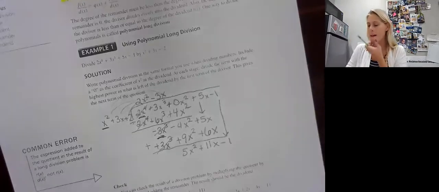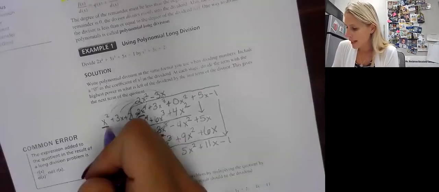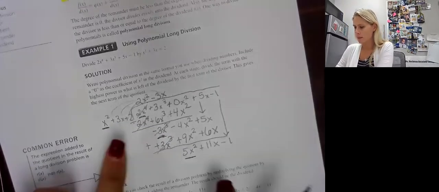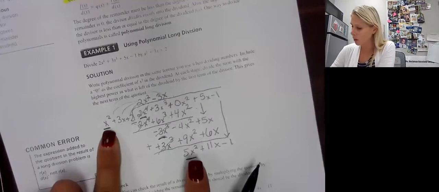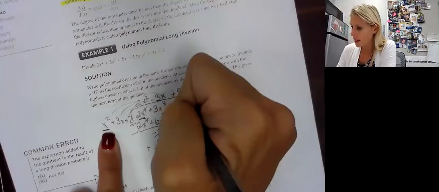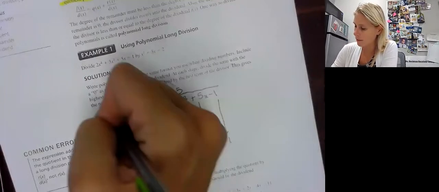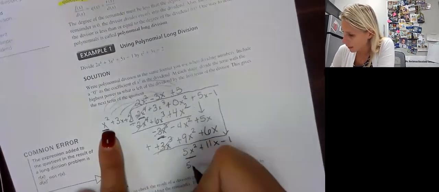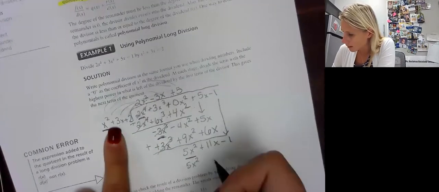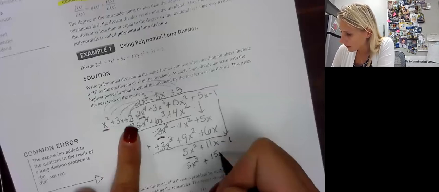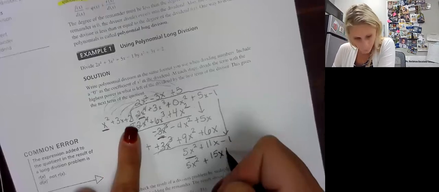Almost there, guys. What do you multiply x squared by to get to 5x squared? Well, the x squareds are the same, so all I have to do is multiply by 5. And then we've got to multiply every term again. So that's 5x squared plus 3x times 5 is 15x. And 5 times 2 is 10.